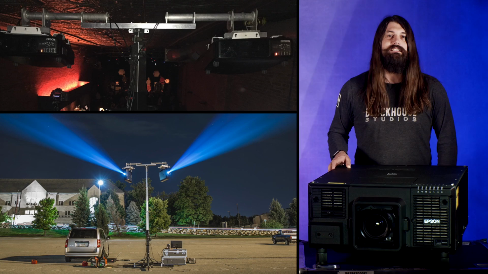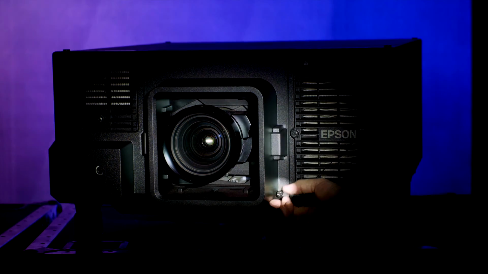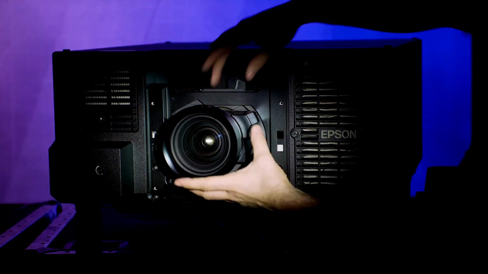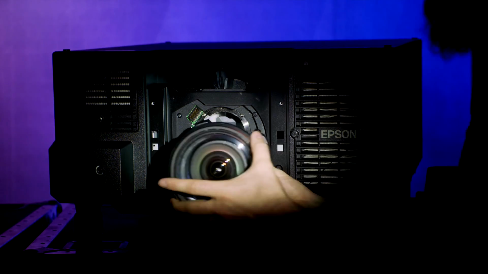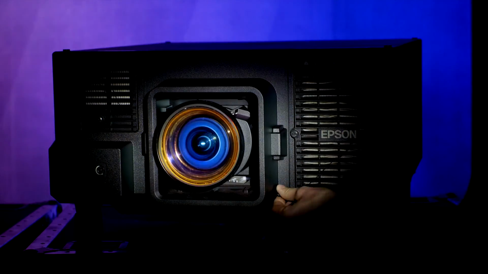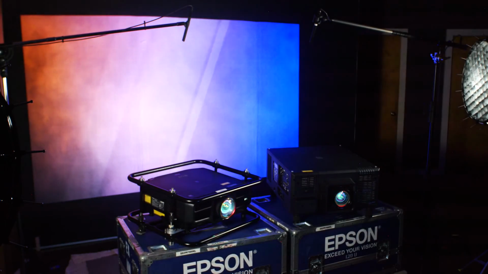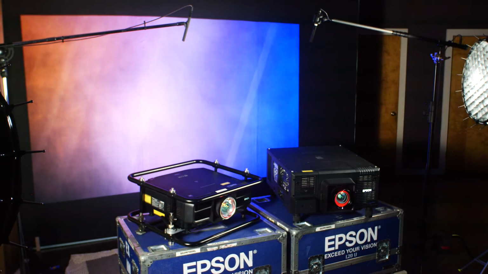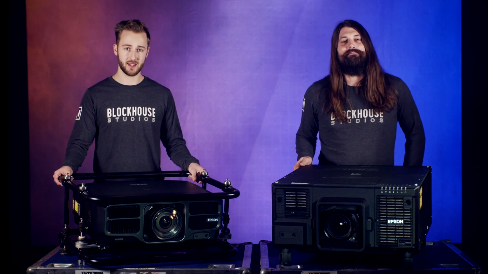Every project for us has a unique setup, and sometimes we don't always know exactly where the projector will need to be. So having the ability to change lenses is absolutely essential for every project we work on. As you can see, the Epson Pro Series is an essential part of our toolkit that we rely on for our most challenging and demanding projects.